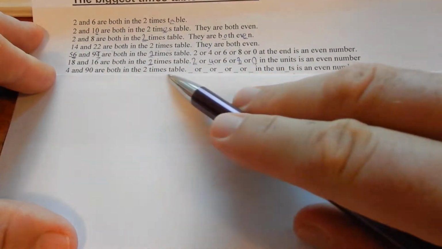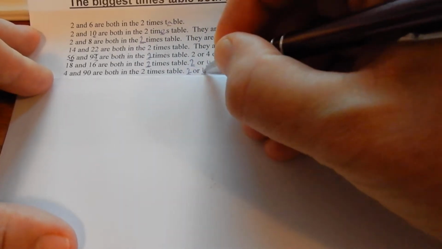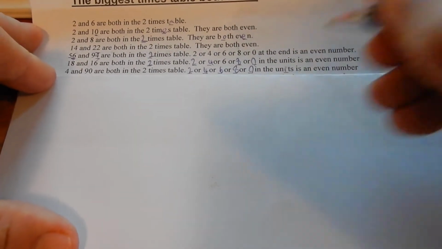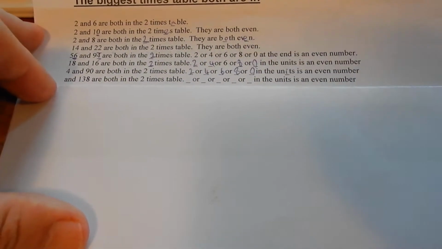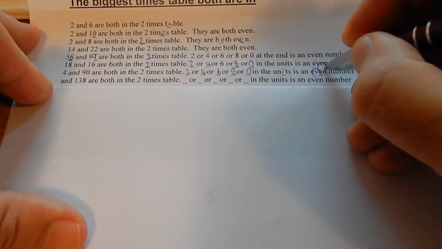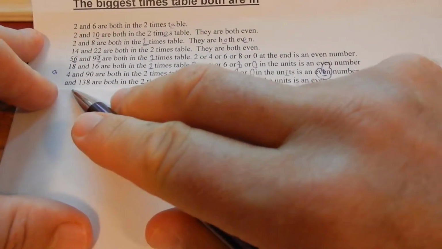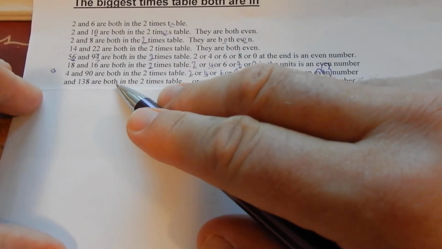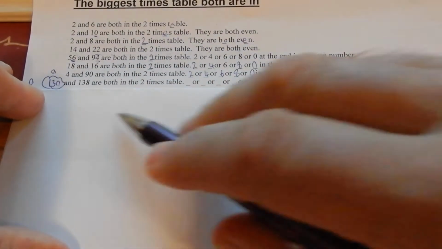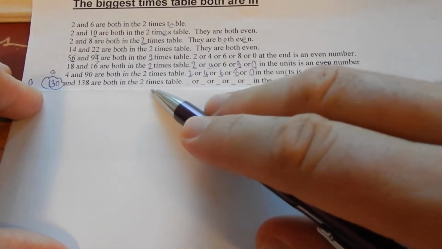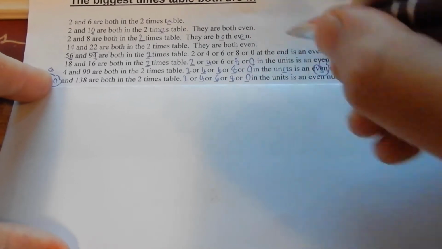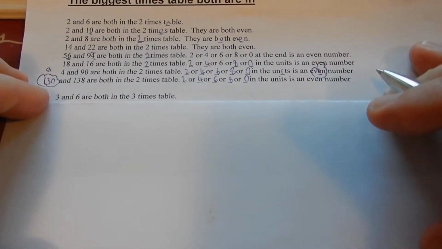4 and 90 are both in the 2 times table. A 2 or 4 or 6 or 8 or 0 in the units is an even number. Even. 130 and 138 are both in the 2 times table. A 2 or 4 or 6 or 8 or 0 in the units is an even number.